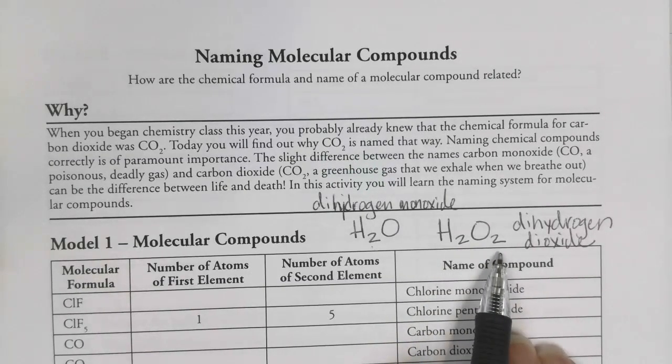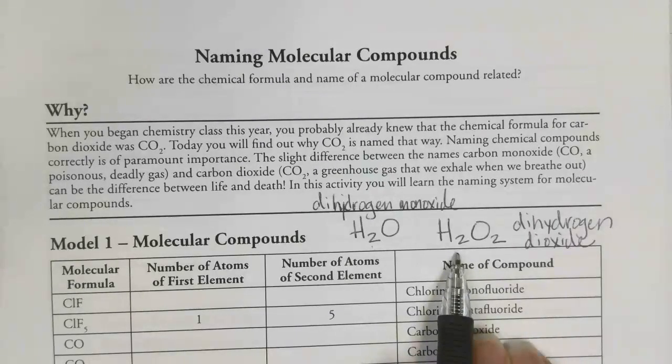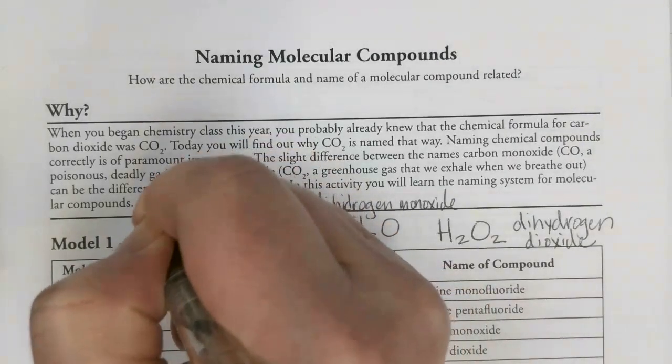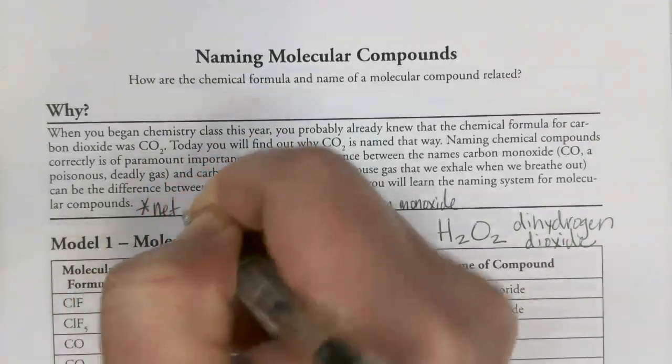The actual chemical formula of the molecule for hydrogen peroxide is H2O2, or it has 2 hydrogens and 2 oxygens in the molecule, and they exist all by themselves. Now, how they are similar to ionic compounds is in this golden rule of compounds, and that is that the net charge is still 0.